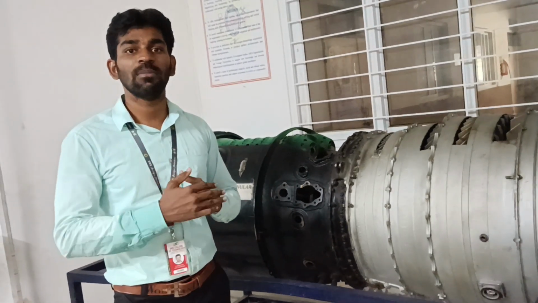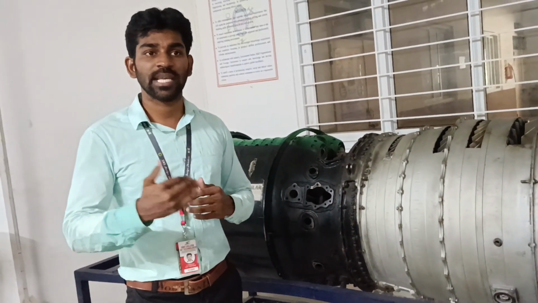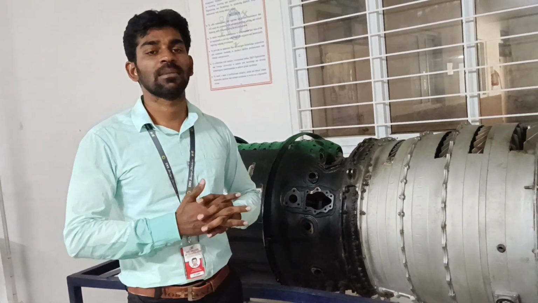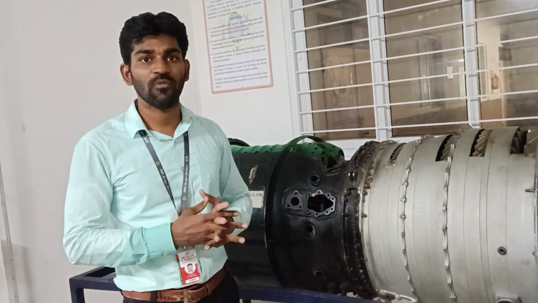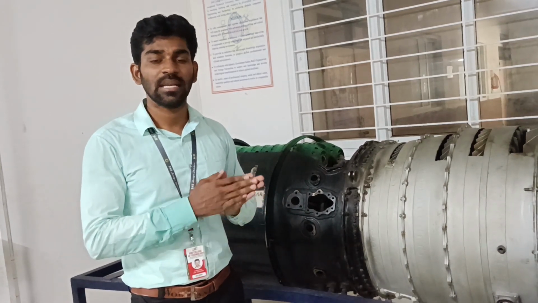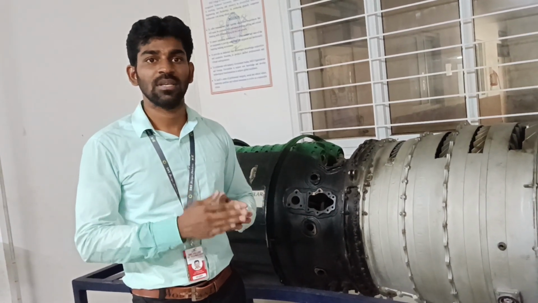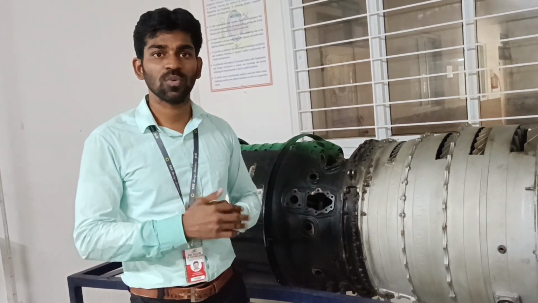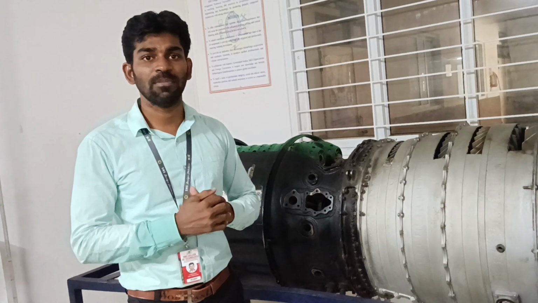The nozzle delivers the exhaust air into the atmosphere. So this is the basic working principle of gas dynamics in an aircraft jet engine, from the diffuser to the final nozzle part.